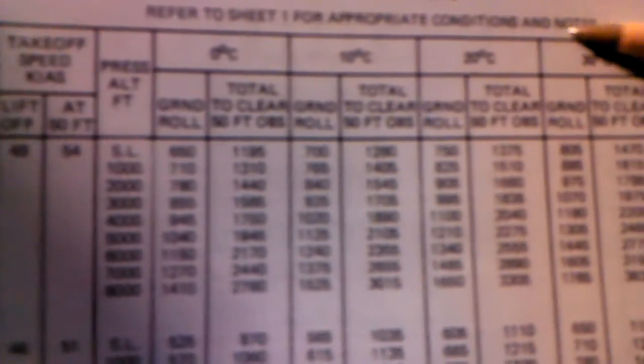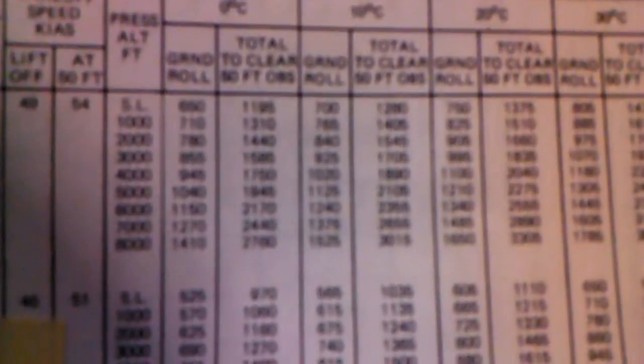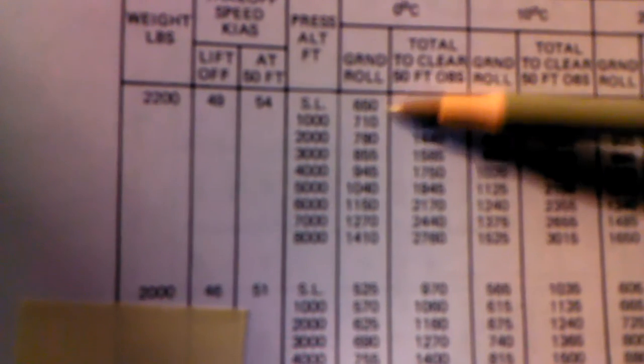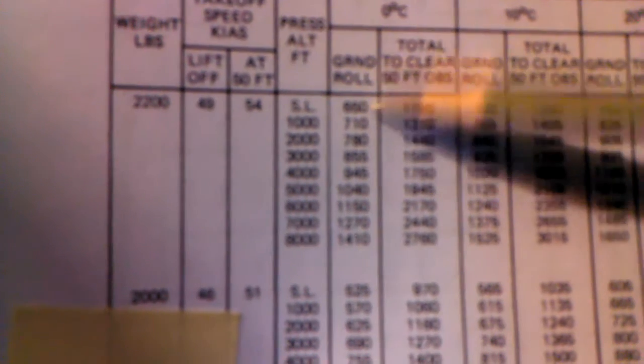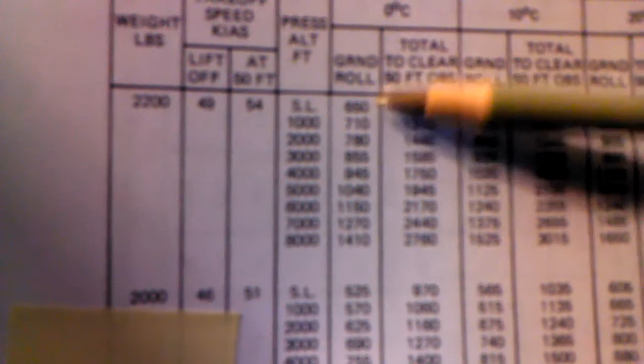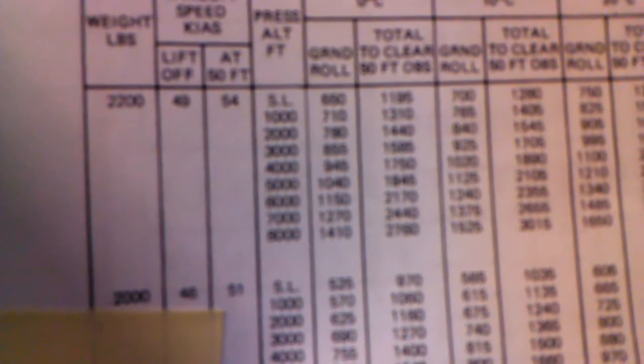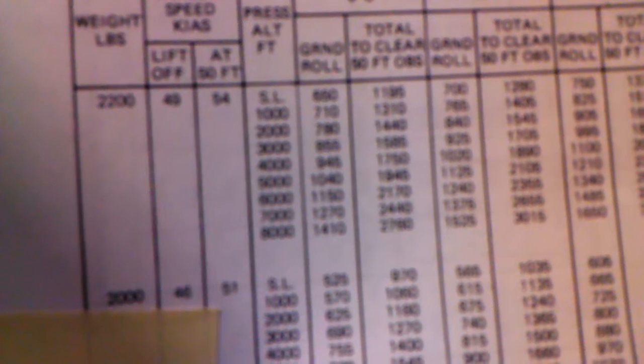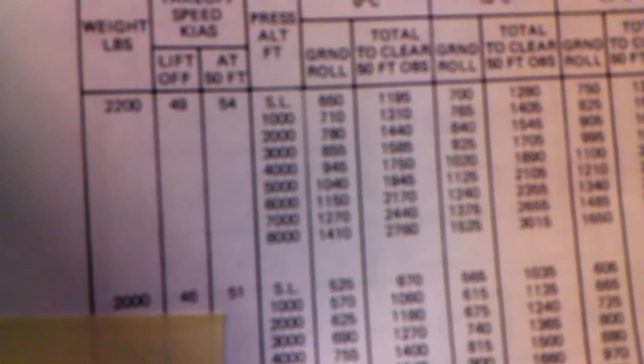And then you also have a temperature component as well. And you'll notice as the temperature goes up, so sea level, your ground roll is 650, sea level at 0 degrees Celsius, right at freezing, versus 40 degrees Celsius at sea level, which is pretty hot. That's about 110 degrees Fahrenheit.